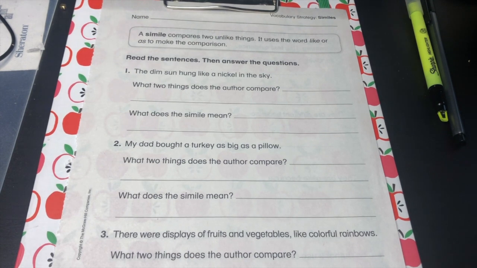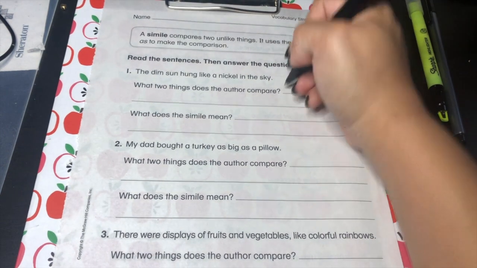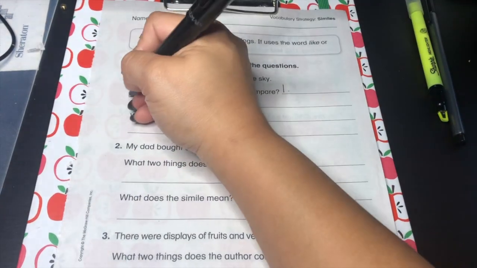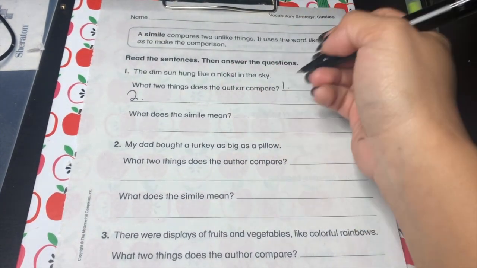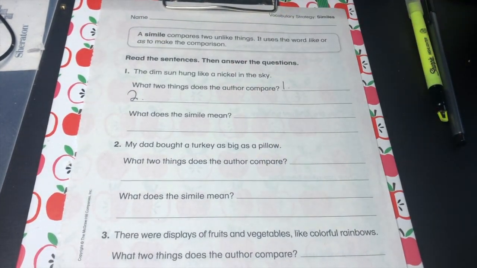Number 1, the dim sun hung like a nickel in the sky. What two things does the author compare? What does the simile mean? So, you're going to write the first thing, the second thing, and what the simile means. Number 2, my dad bought a turkey as big as a pillow. What two things does the author compare?